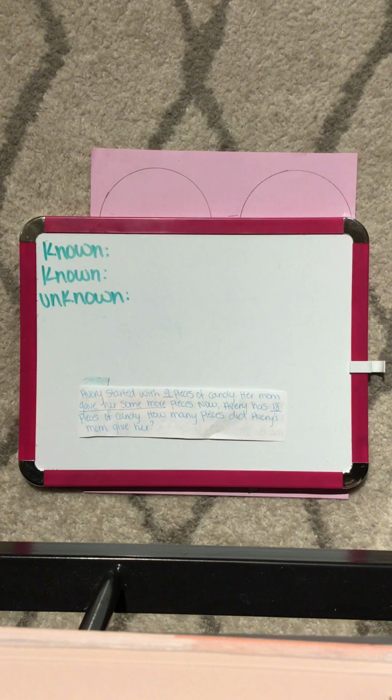Hello, today I'm going to show two different ways to solve different problem types. I'll be using a linear model to show how to solve a part-whole problem and a set model to solve a join problem. A join problem requires an action word such as she gave me something. Let's look at our first word problem.